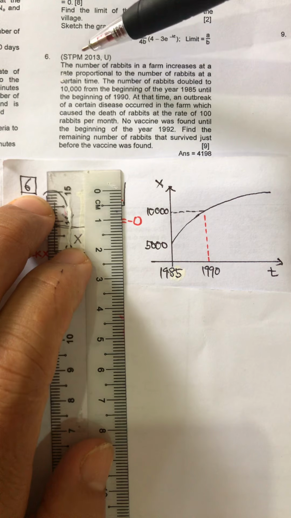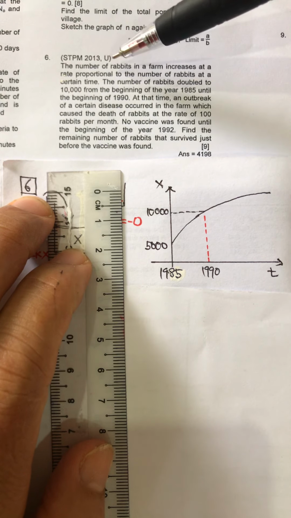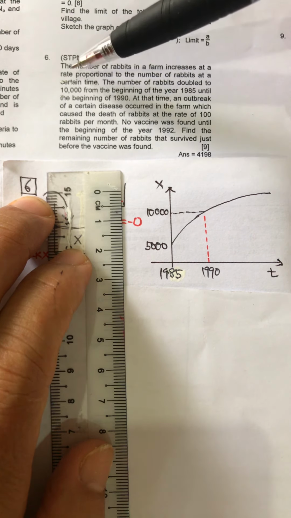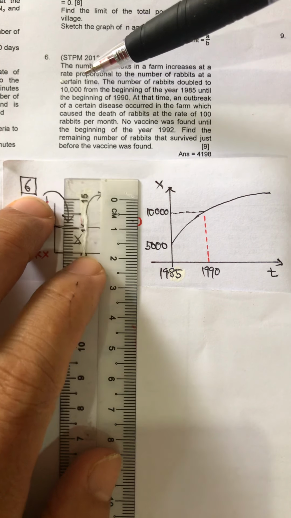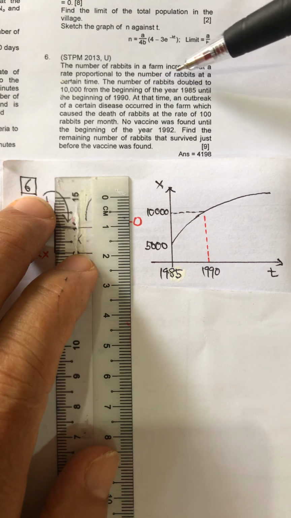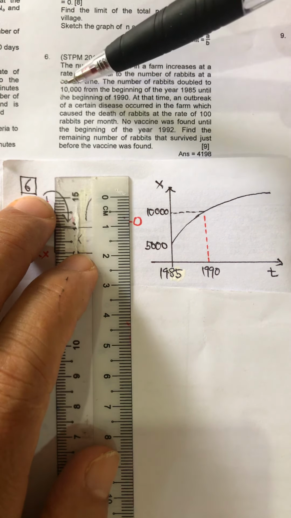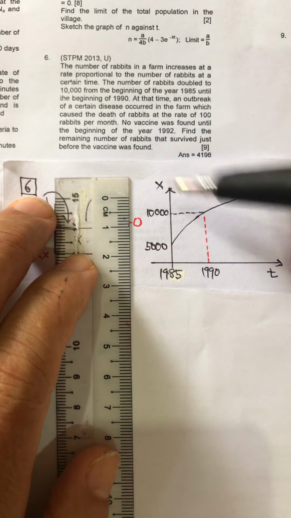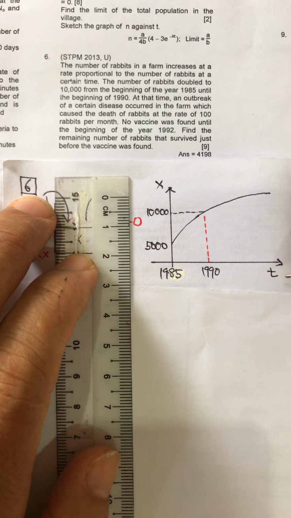Okay, I will show you how to solve question number 6. The number of rabbits in a farm increases at a rate proportional to the number of rabbits at a certain time. So let's say the number of rabbits is x, because here they never said what to use, so I use x. And of course when we talk about rate, it is against t here.